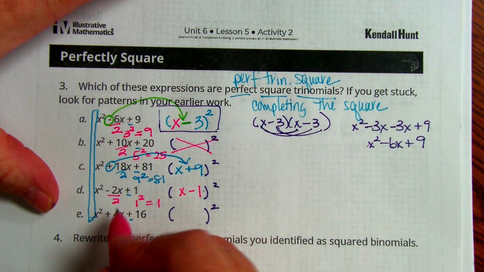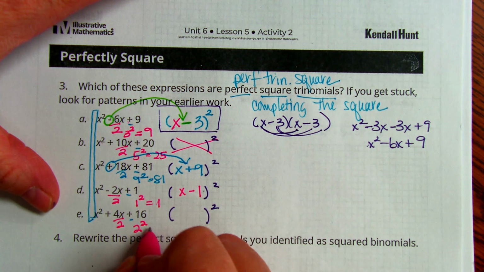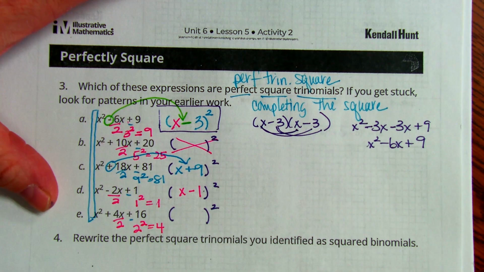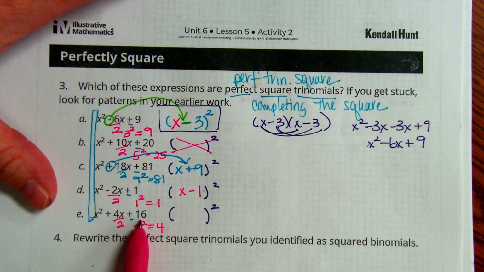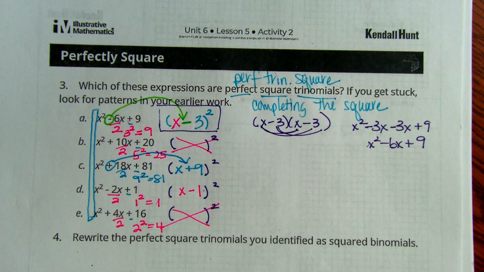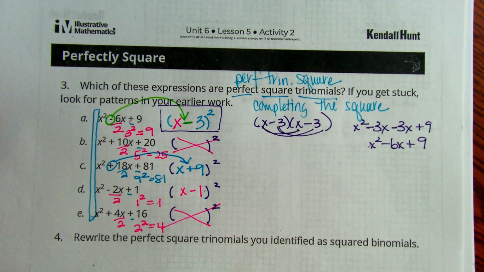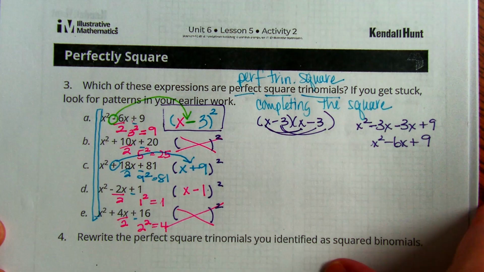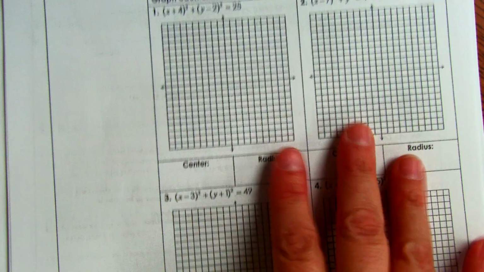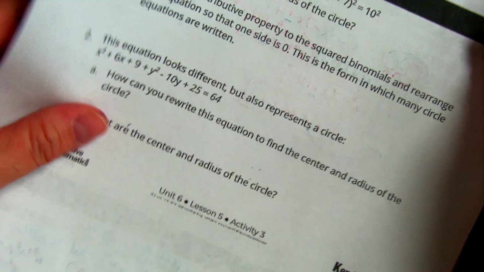On the last one, divide by 2, I get a 2. If I square it, I get a 4. This doesn't work. Okay, not a perfect trinomial square. We're going to be using these to help us write the equation of a circle. Okay, so let's turn the page. And again, we're going to be skipping around a little bit.